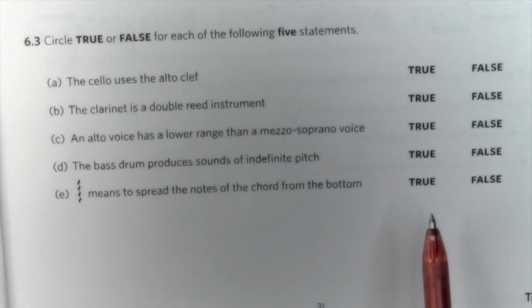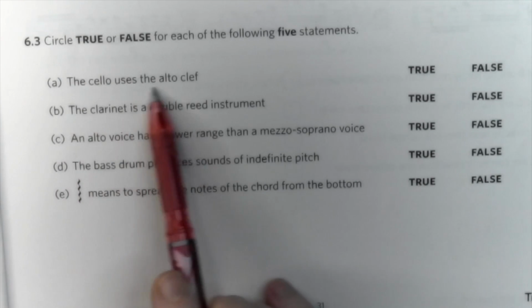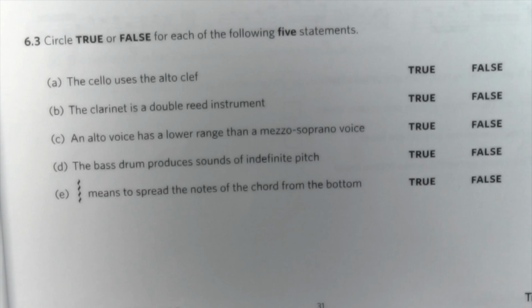Exercise 3. In this question, we need to circle true or false for each of the statements. The cello uses the alto clef. No. It's the viola that uses the alto clef. The cello is too low for the alto clef. It uses the bass clef.